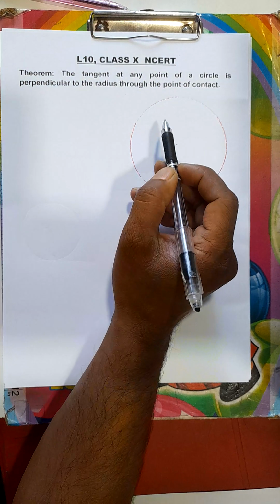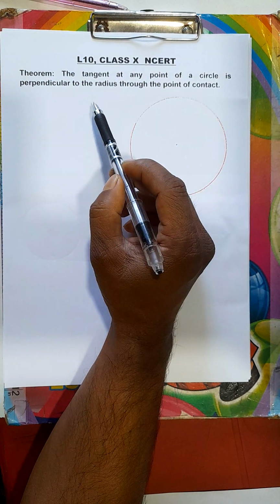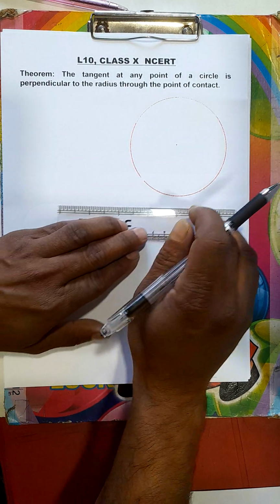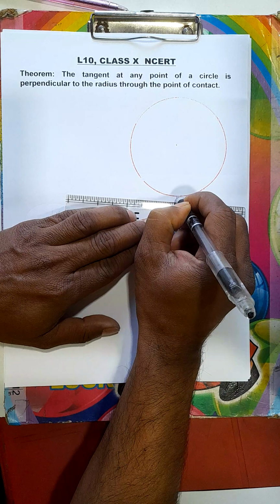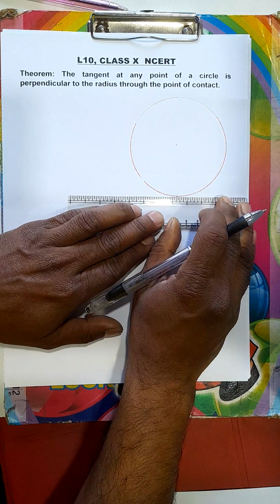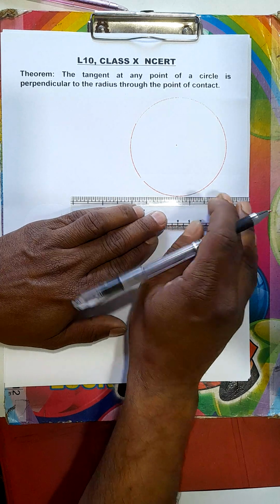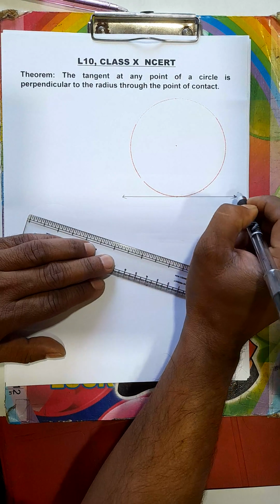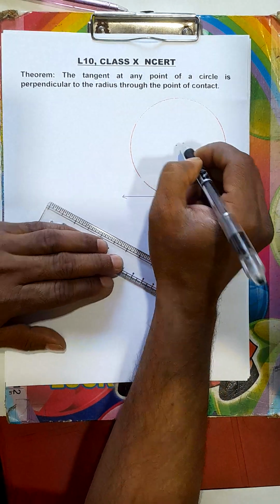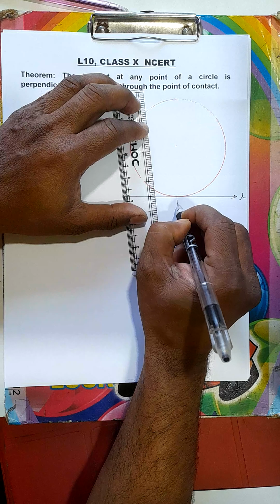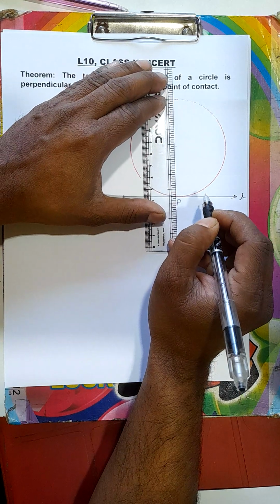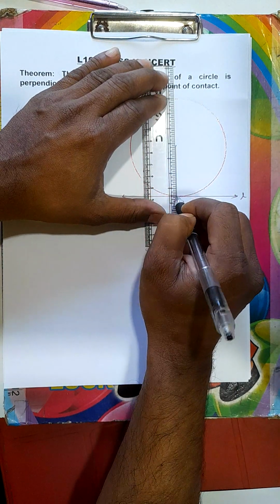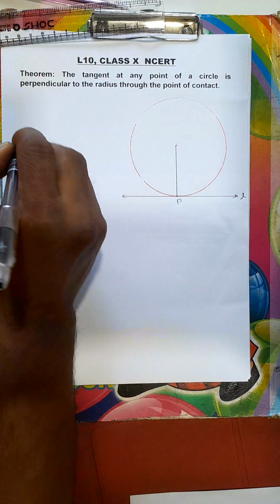The tangent at any point of a circle is perpendicular to the radius through the point of contact. So let us make a tangent. Let us take one point on this circle and make a tangent here. This is line L. Now the point of contact is P. Let us join the center of the circle with P, right?